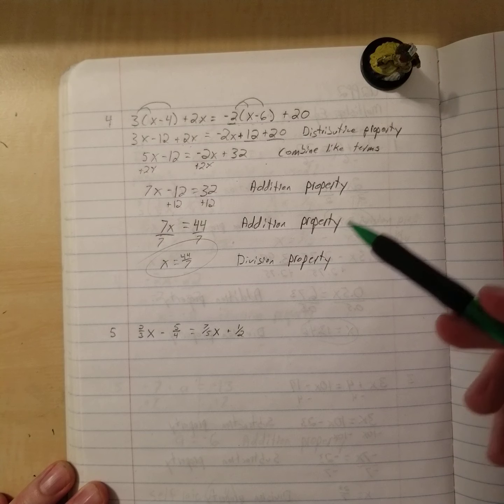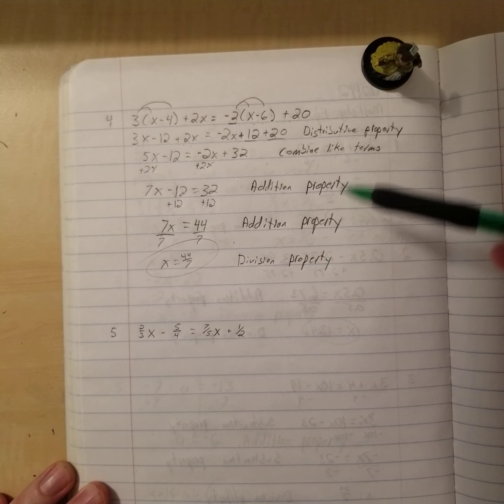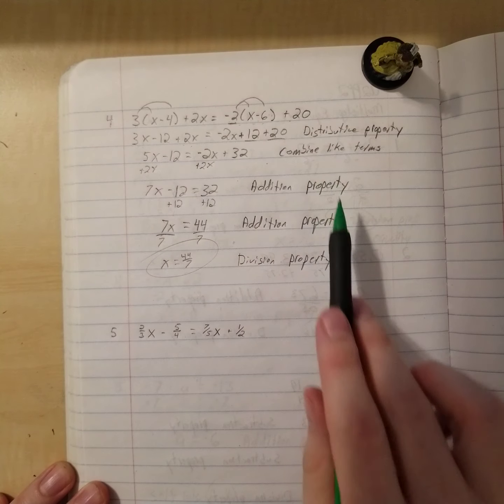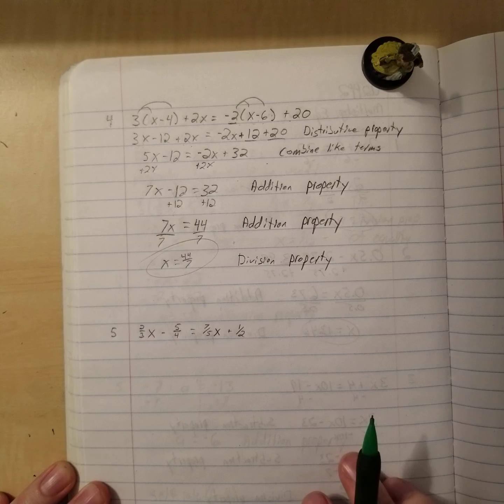So we actually solved the problem here with a lot of steps. 1, 2, 3, 4, 5 steps it took us to get that answer. But that's okay. As long as we just apply our properties of math, we'll get there.